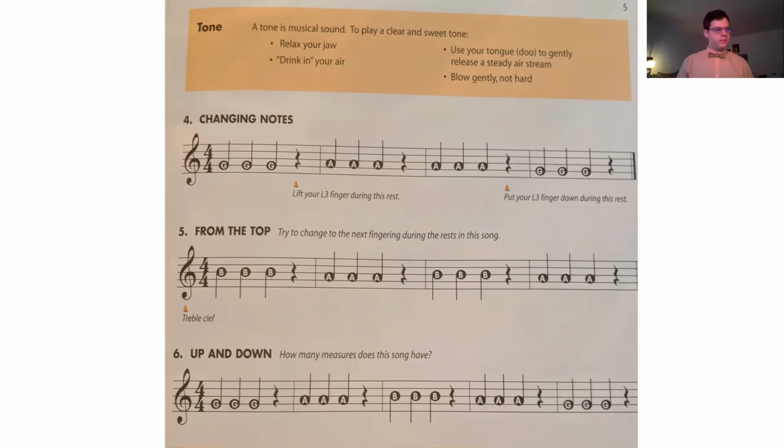You practice. And here we go together, number 4 now. 1, 2, ready, and.